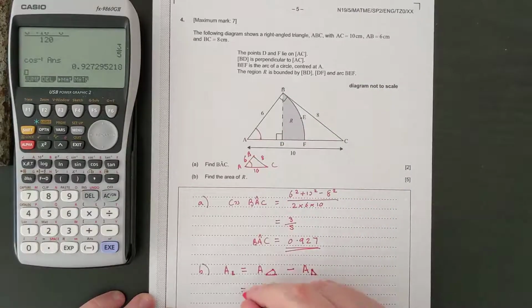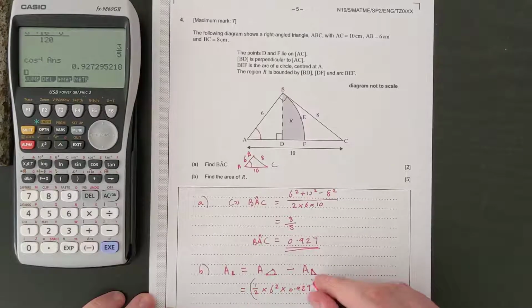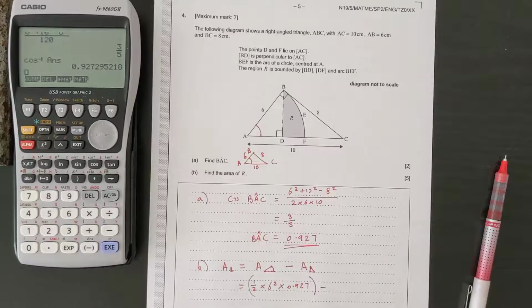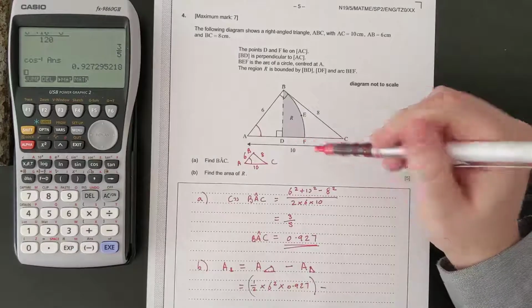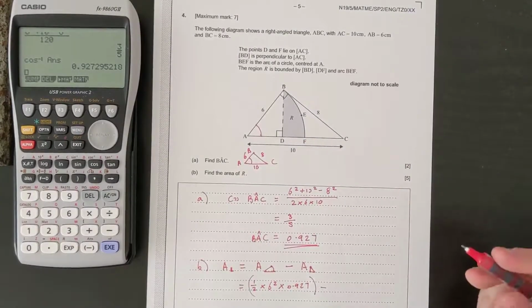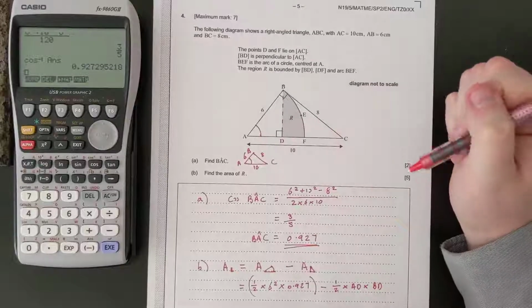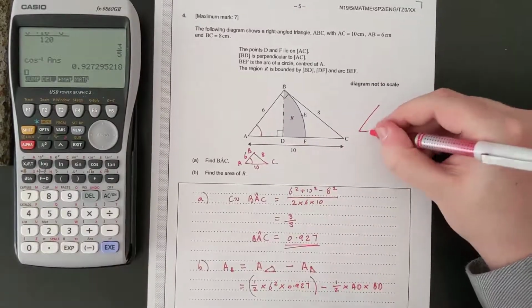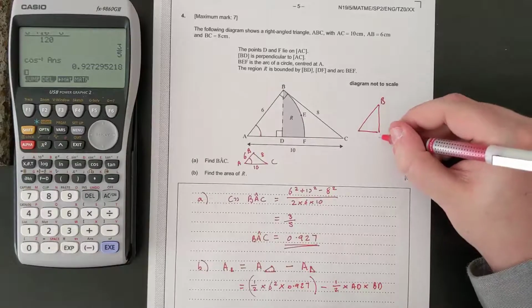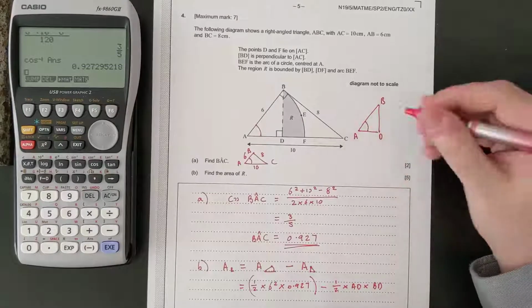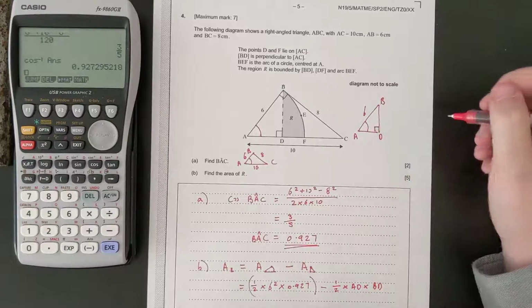ABD. So the area of my sector is nice and easy. I have a half times R squared times theta. But the area of my triangle is a little trickier. It's a right angled triangle, so probably my easiest is just to go a half times my base, AD, times my height, BD, but I don't actually know what they are yet. So I'm going to redraw my right angled triangle, ABD.